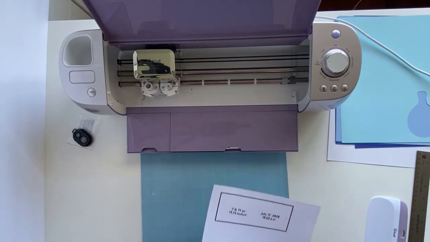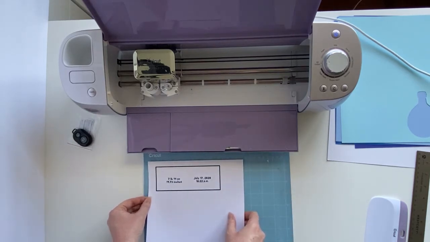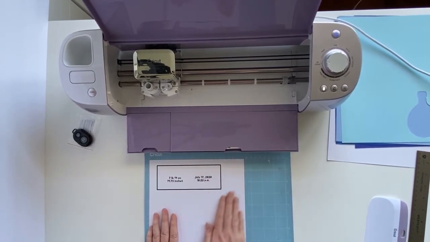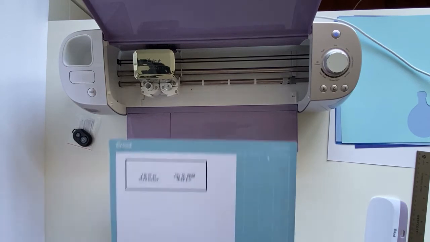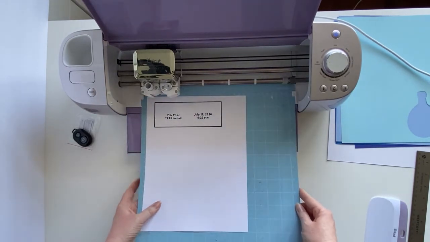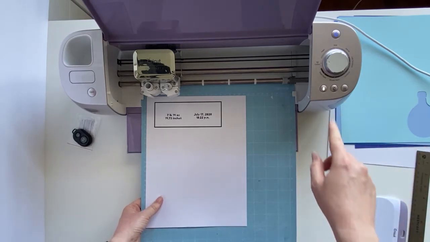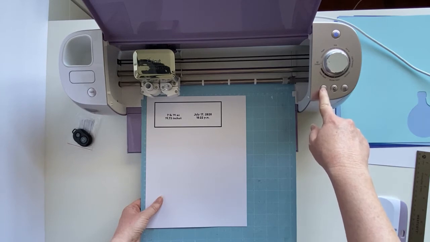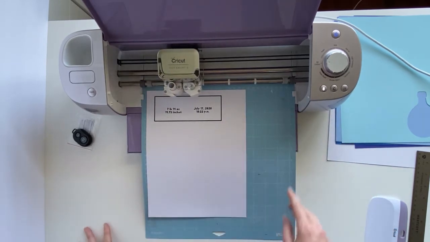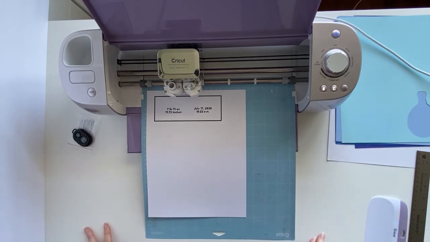So I'm going to put this on my mat. And again, I want to line it up approximately at one of the corners of the mat. Press it down so that there's no big gaps there. Put it into the Cricut like so. I already told my computer that I'm printing this, so it's up to the step where it's telling me to hit the arrow button. And now it's telling me to click the Cricut button.